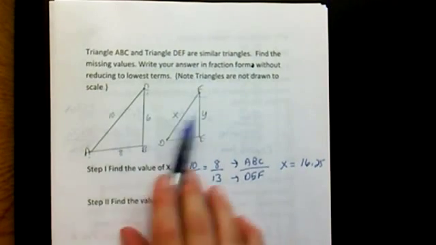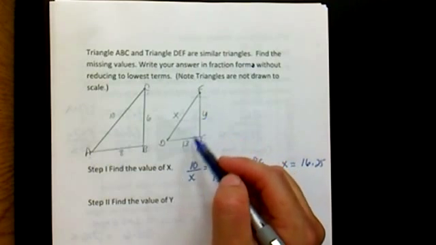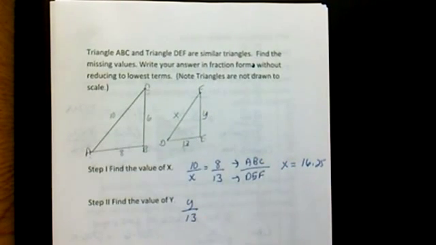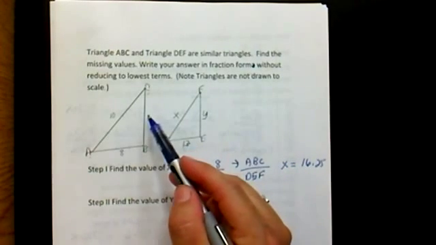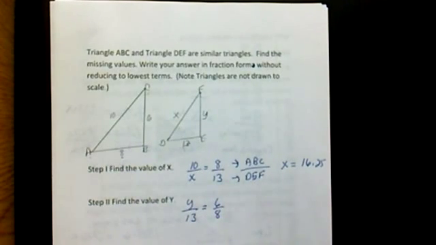This one I went side to sides that matched each other. This time if you want to go triangle, we could go Y over 13. This piece to this piece is equal to 6 to 8. I ended up changing what I was doing with my triangle in there, and I ended up just putting it together differently. So just be aware of that, how you set these up can be different from one problem to the other.